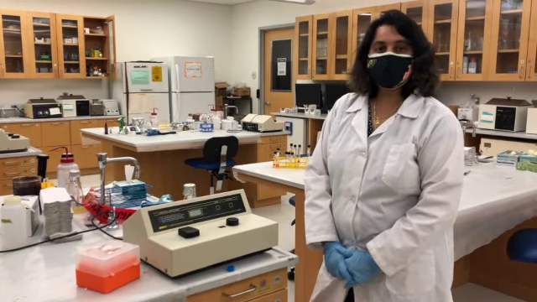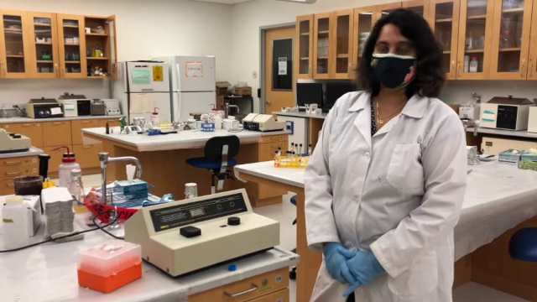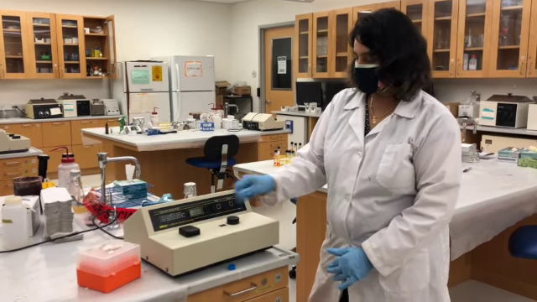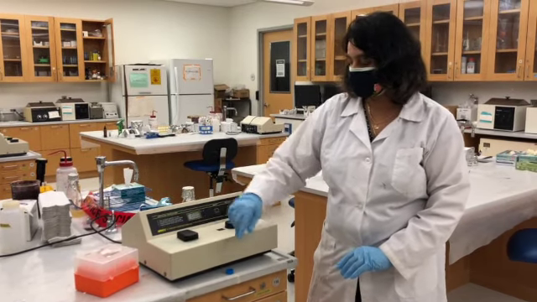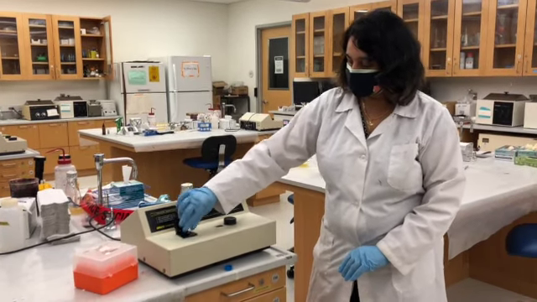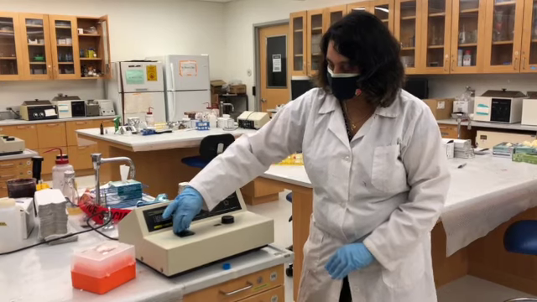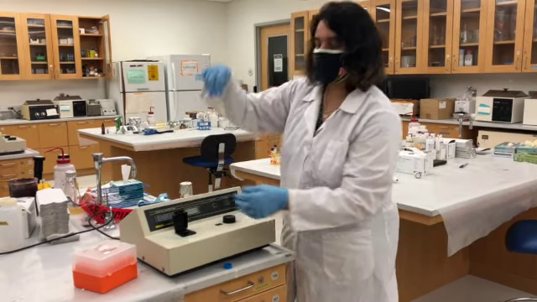Once the reading stabilizes to 0, you're all good to go. See, you can see that the readings are at 0.000, so that's blanking all done. I'm going to open the cuvette holder and gently remove the blank cuvette.